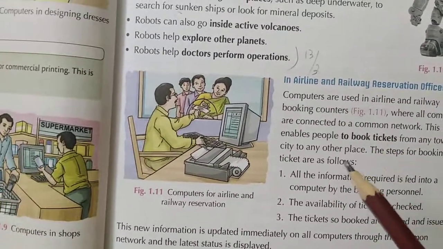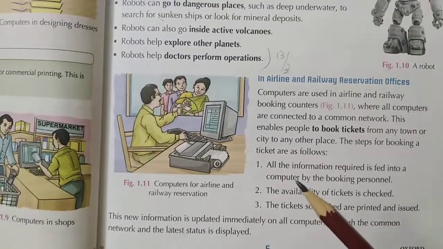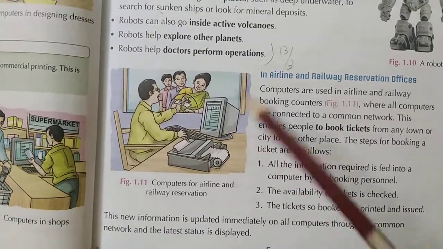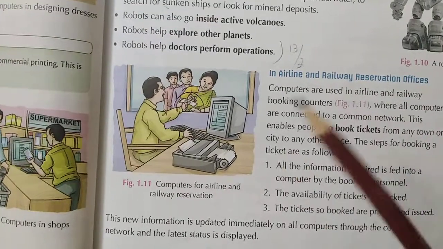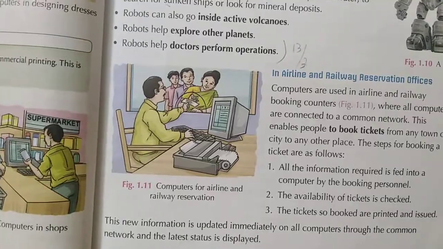you can even book your tickets from the computer or the internet. You can even check the flights, when the flights will come, when the train will come, when they will take off, and several other things. So this is your first chapter.